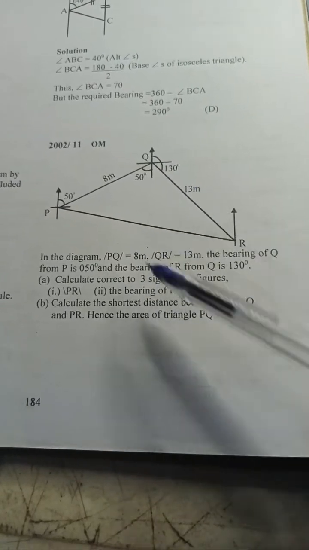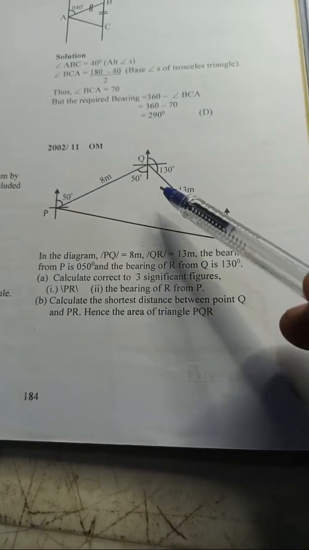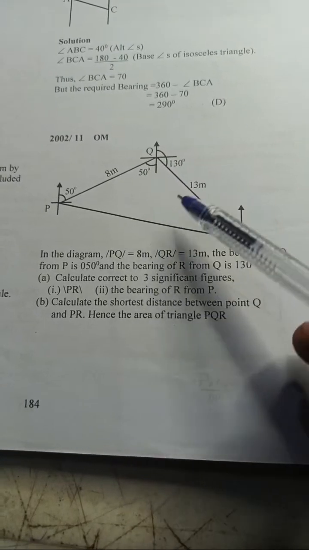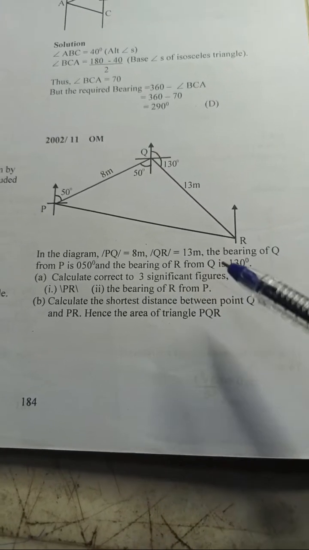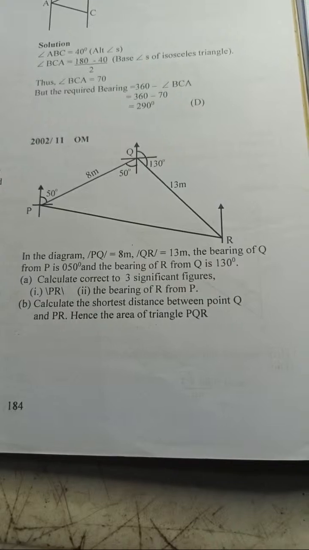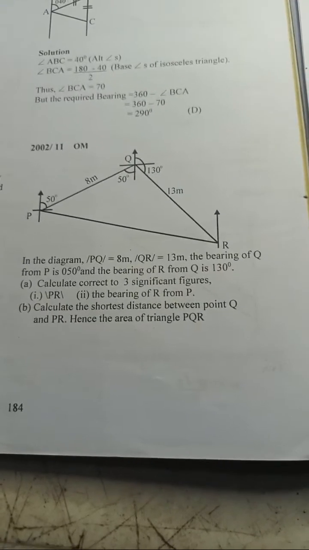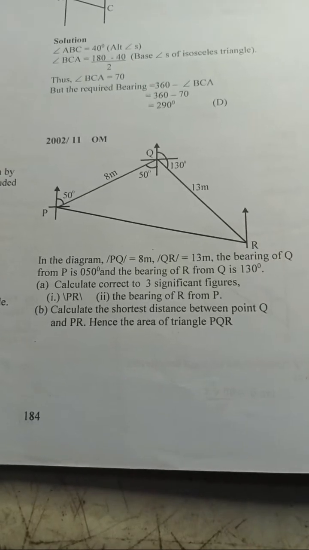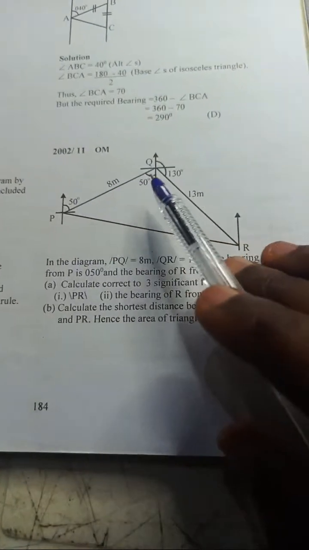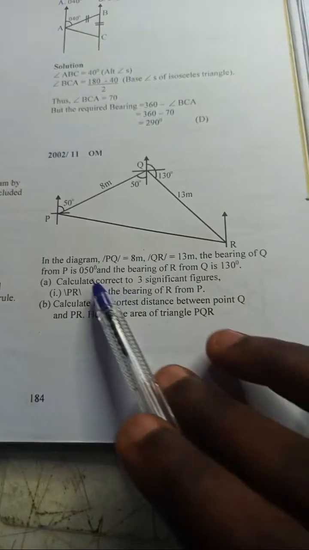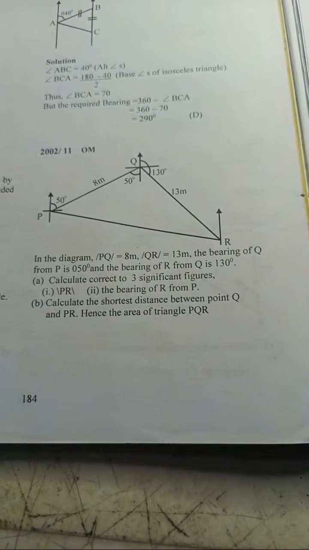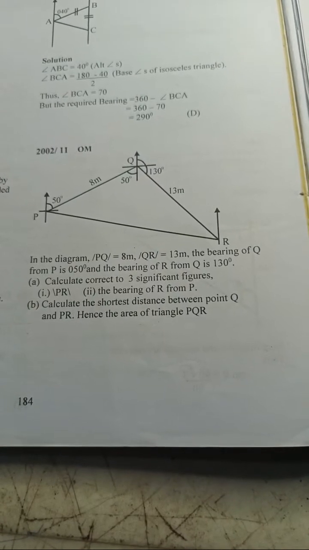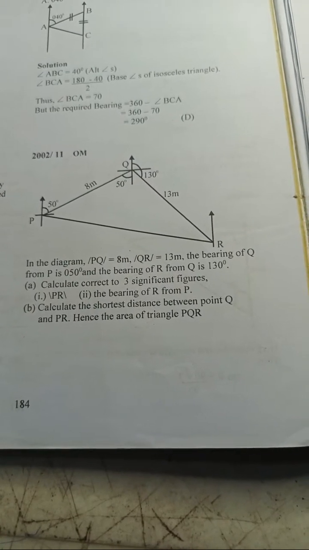Bearing question. Is it bearing? People are having problems with bearing questions. It's very, very simple. So let us solve this bearing question and see how it goes. Now, they gave us some parameters that will help us in solving the question and make it very, very simple.